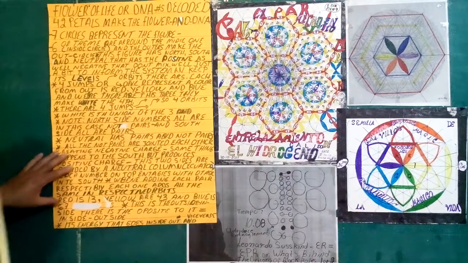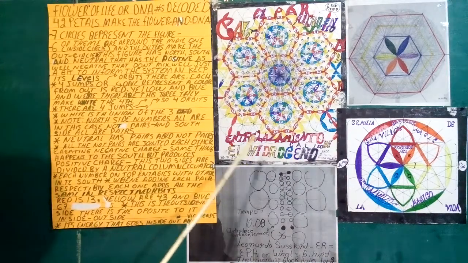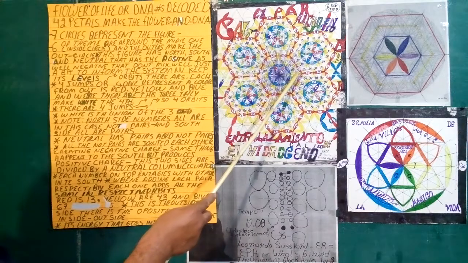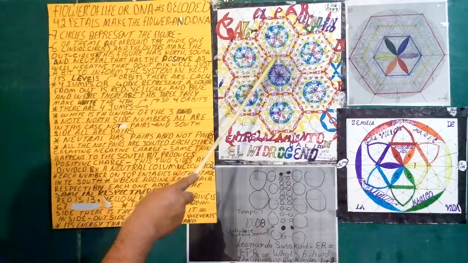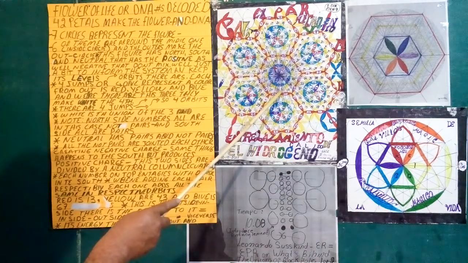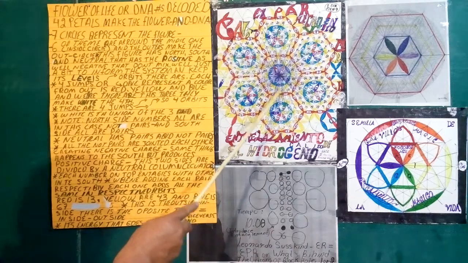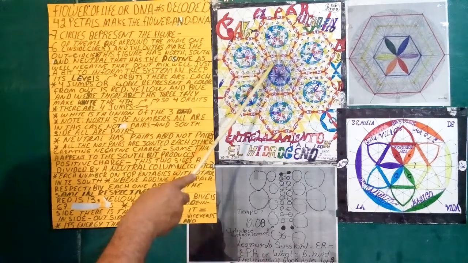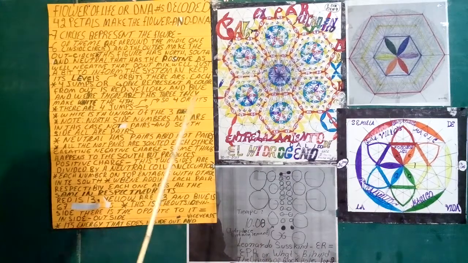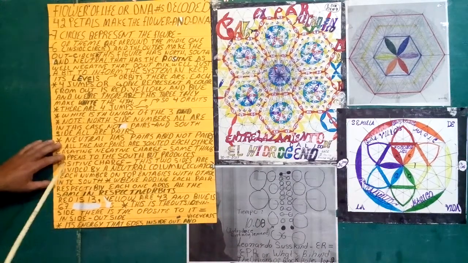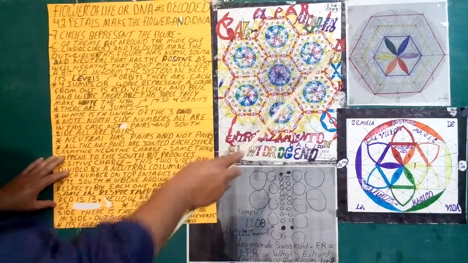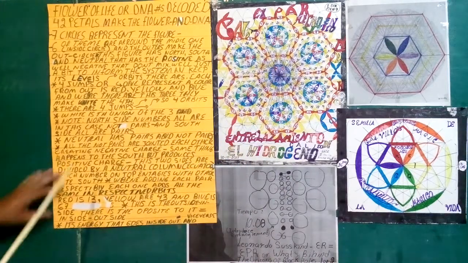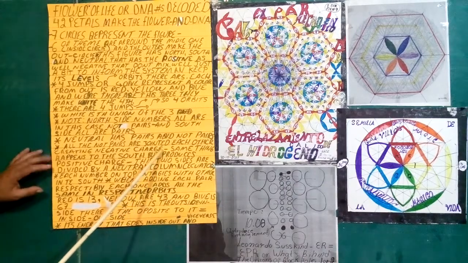Neutral has pairs and not pairs, okay? Top, up, not pairs. Bottom side, pairs. All the pairs are joined to each other on top, creating negative charge on top.